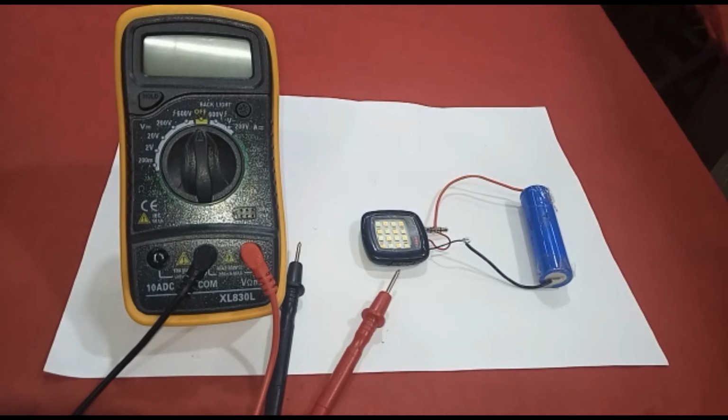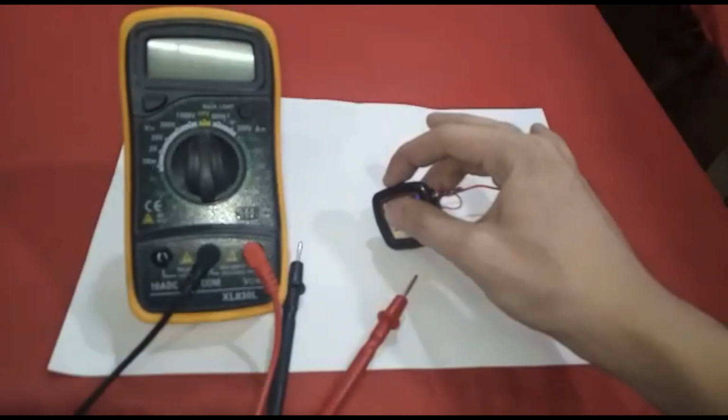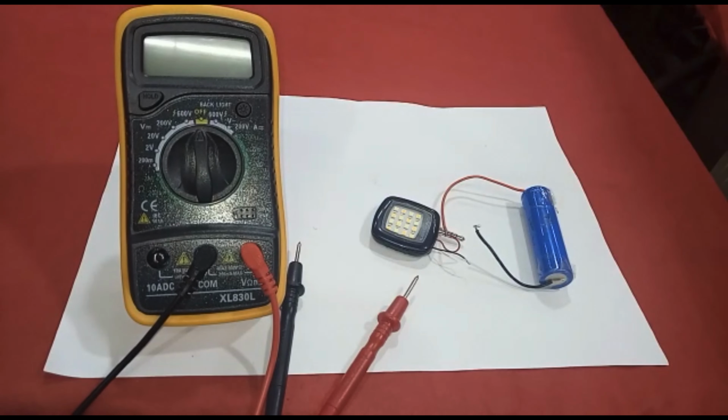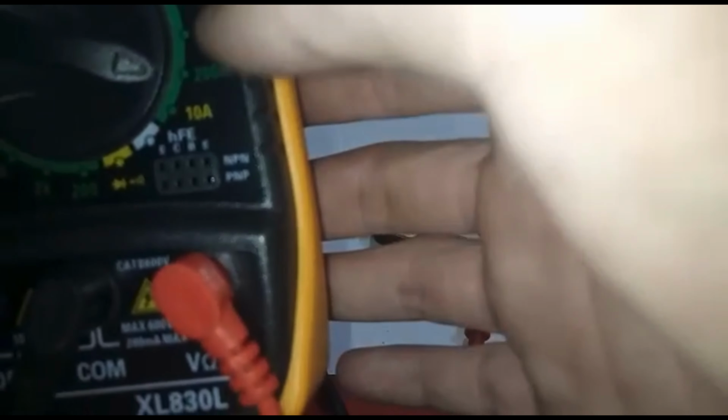Now I will do a demonstration about how to measure the current by using a multimeter. This is the circuit example with a DC supply that I chose. Firstly, to measure the current, we need to change the range in the multimeter to the current range. For this measurement, I will change to this position.